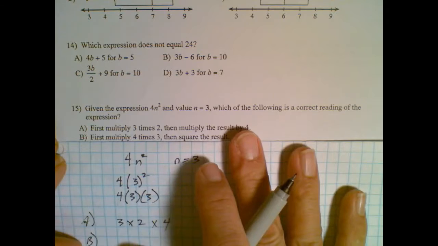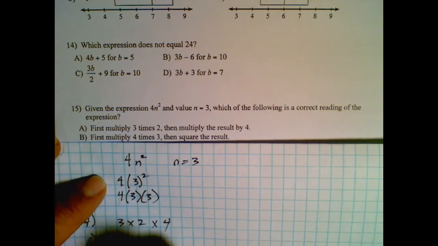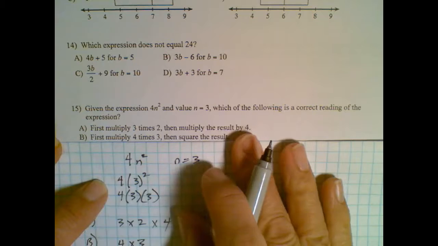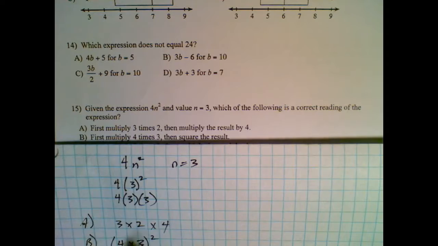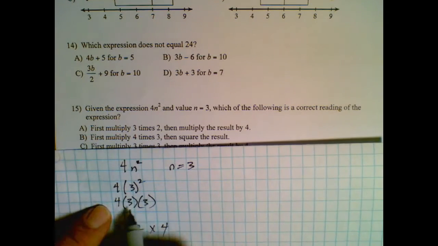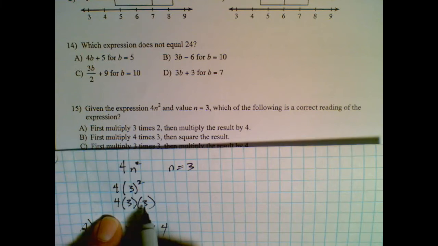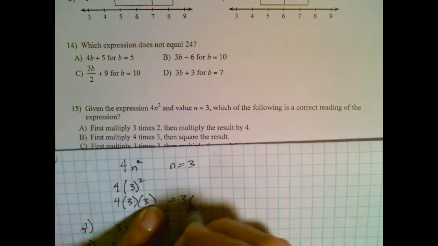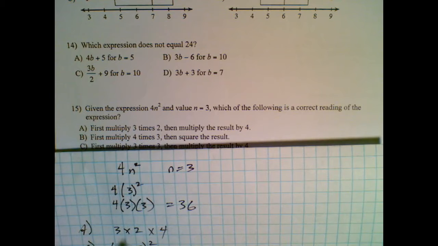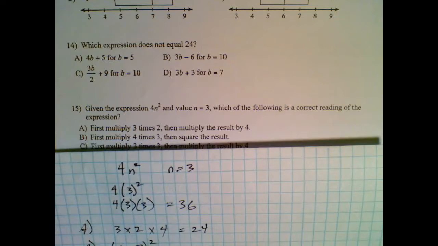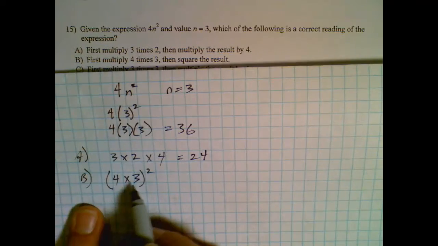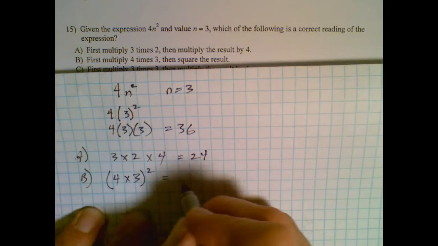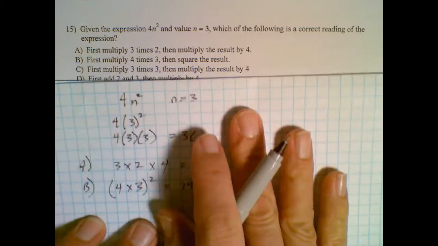B says, first multiply 4 times 3, then square the result. And that looks nothing like this. I suppose what we should do is multiply these out and see what we get. 3 times 3 is 9, times 4 is 36. So the real answer should equal 36. In A, 3 times 2 is 6, and 6 times 4 is 24, so that doesn't work. In B, 4 times 3 is 12, and 12 squared is 144, so B doesn't work.